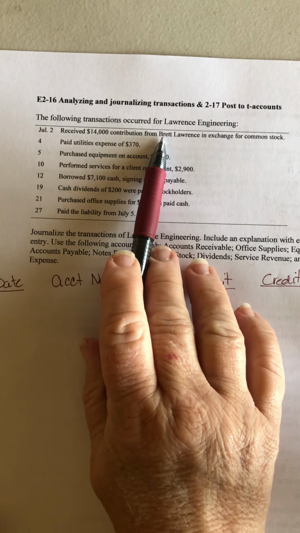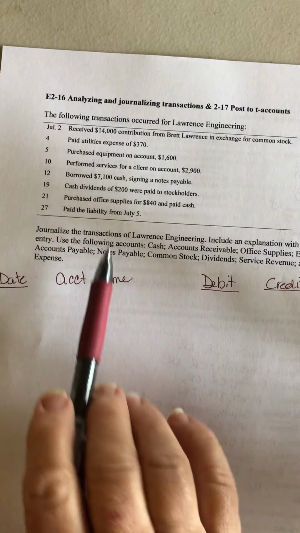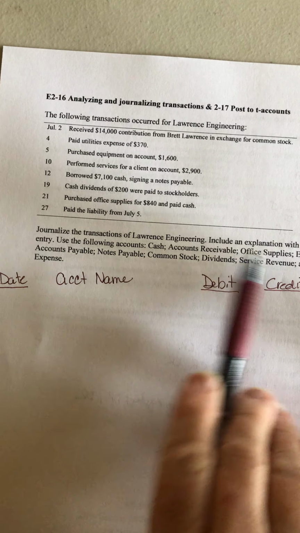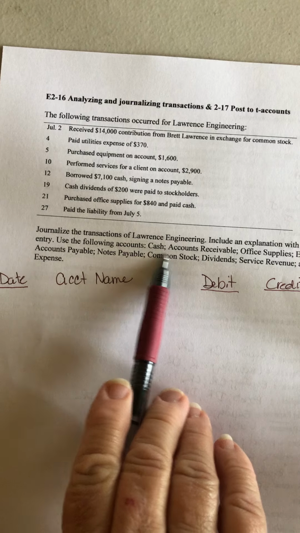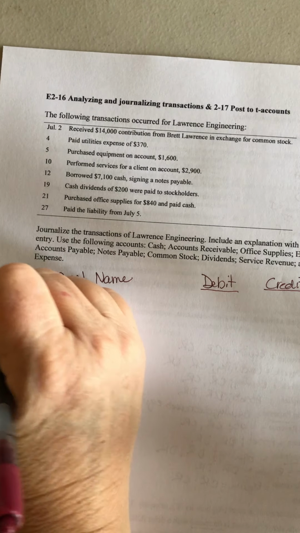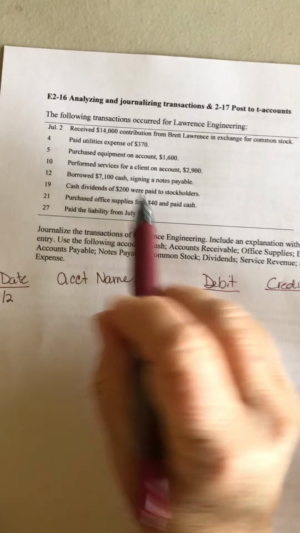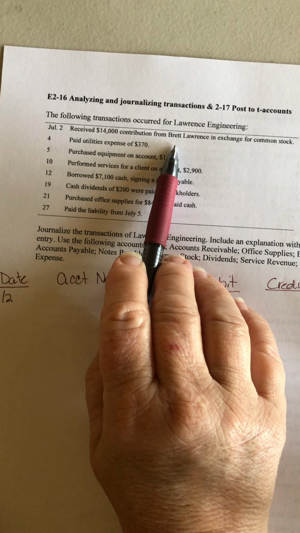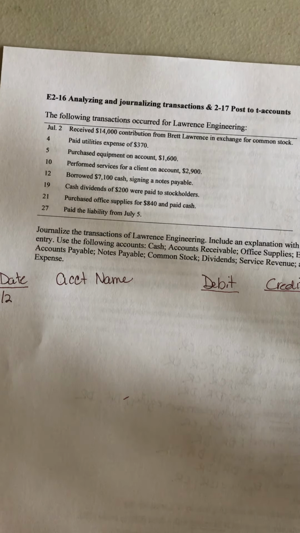All right, the following transactions occurred for Lawrence Engineering, and we're supposed to journalize the transactions. We're not going to include explanations, and we're supposed to use the following accounts, and it gives us the account names. On July 2nd, I received a $14,000 contribution from Brent Lawrence in exchange for common stock.